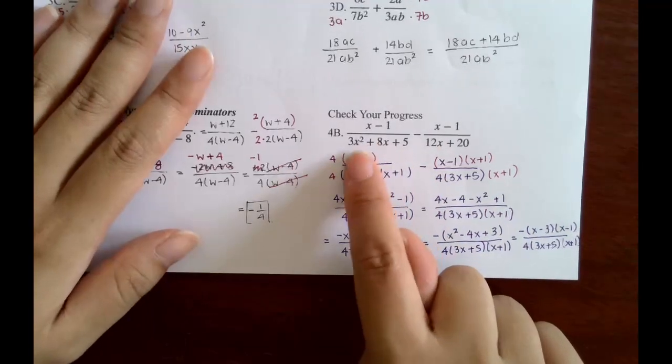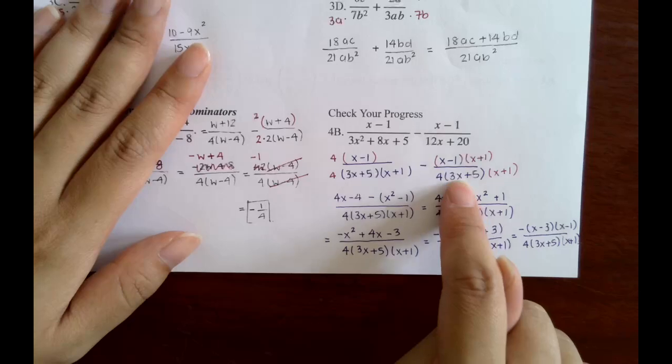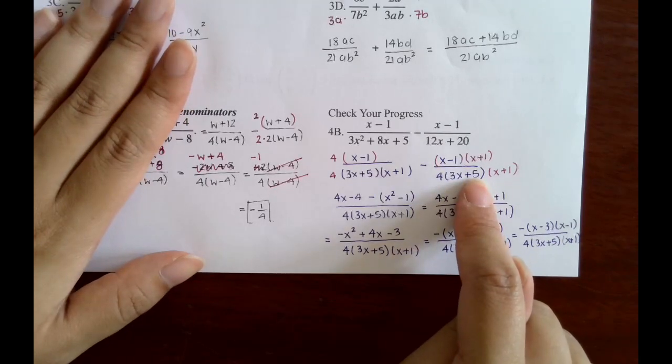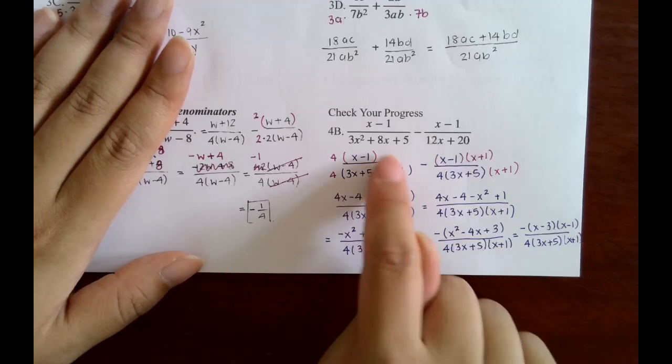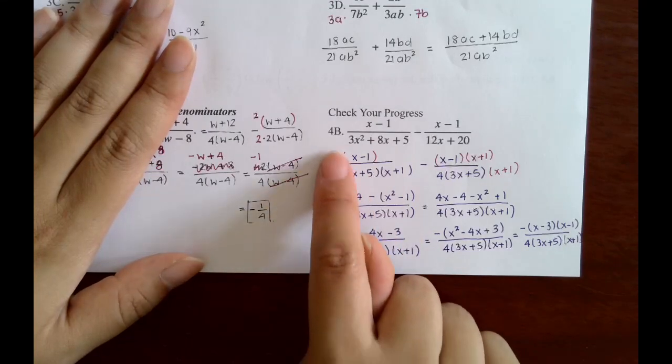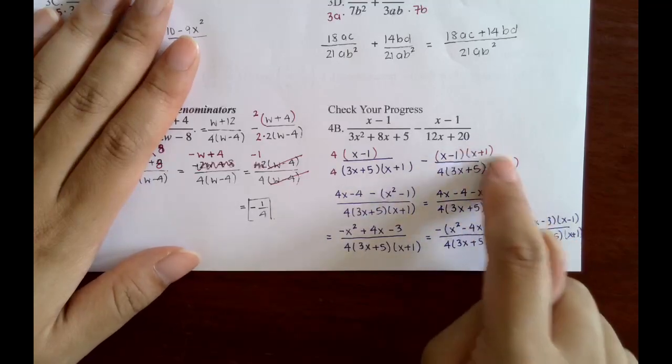Okay, so I factored this to be 3x plus 5, x plus 1, and factored this to be 4 and 3x plus 5. So the least common denominator would be 4, 3x plus 5, and x plus 1. For this one to be that way, I had to multiply top and bottom by 4. For this one to be that way, I had to multiply top and bottom by x plus 1.